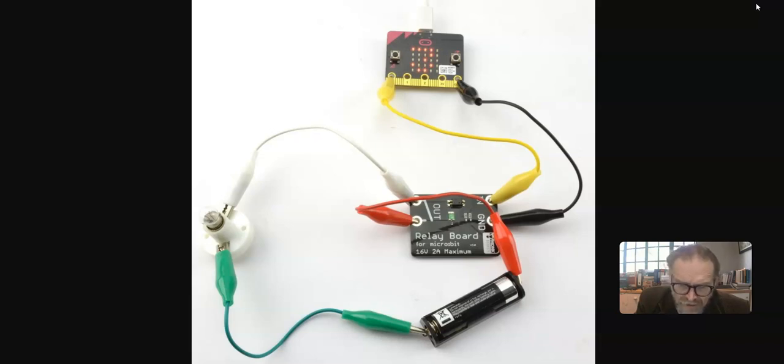From the out on the relay board, that's the white one, it goes to a bulb, and then from the bulb it goes to the battery, which gives the power. Then the battery goes to the other out signal on the relay board, and you'll notice the black connecting wire from ground on the microbit to ground on the relay board. So this is how you would connect your security light up.